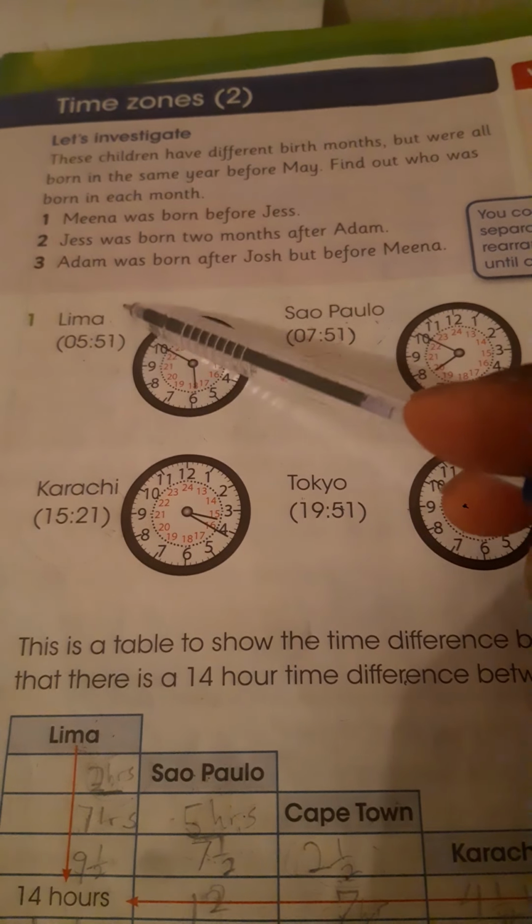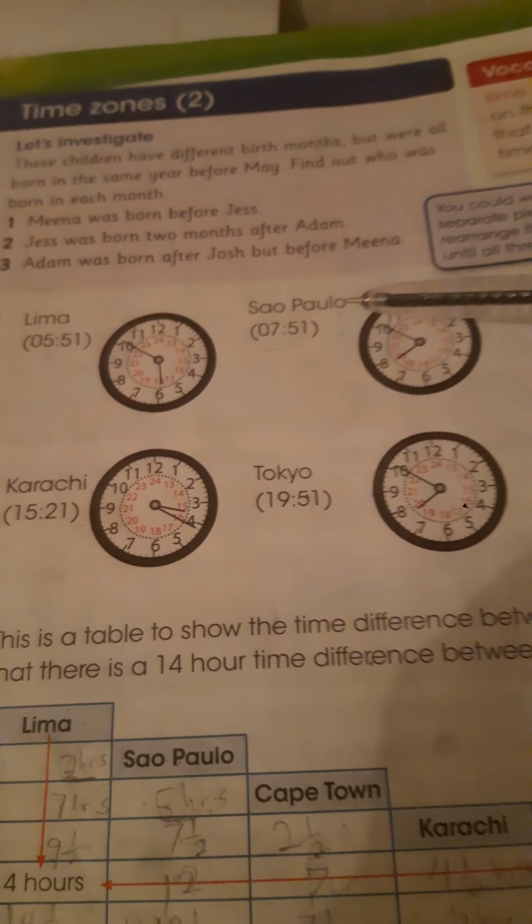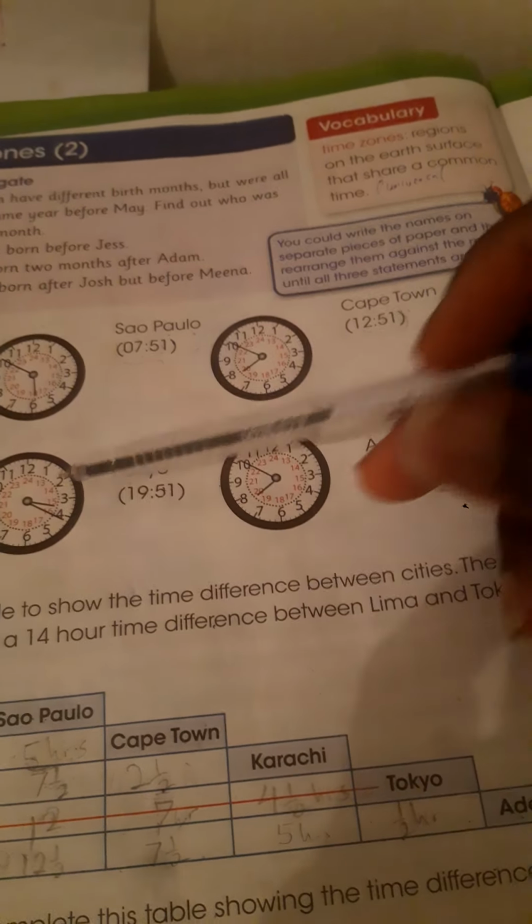Now, these are the different cities you have. You have Lima, Karachi, Sao Paulo, Tokyo, Cape Town, and Adelaide. So all the cities here are six cities: one, two, three, four, five, six. Okay. Now the question asks us to find the time difference.